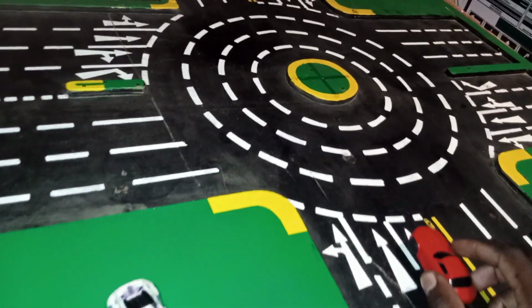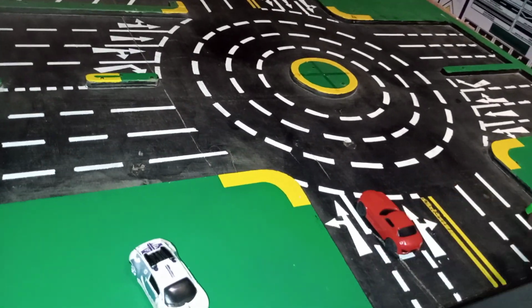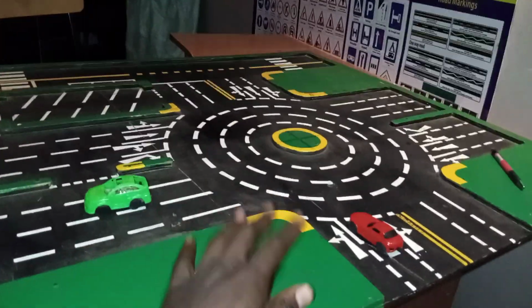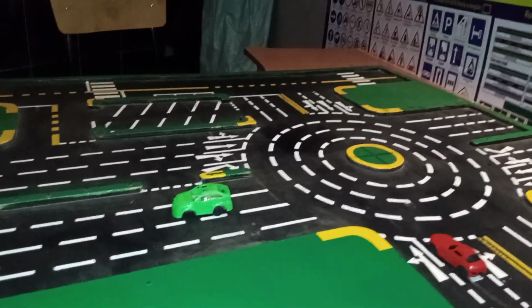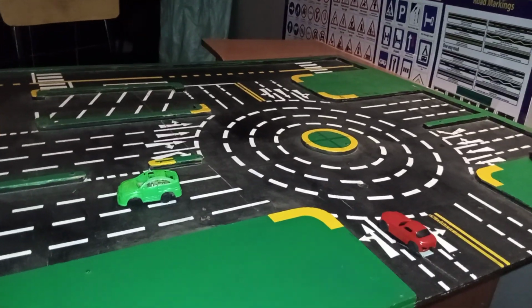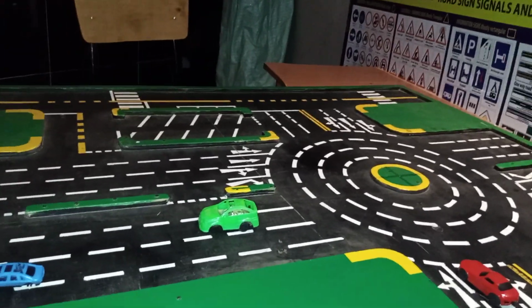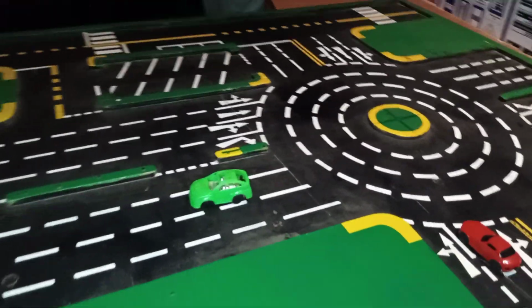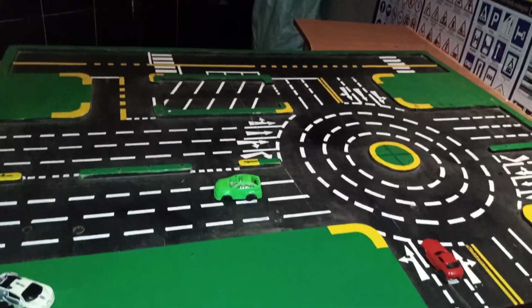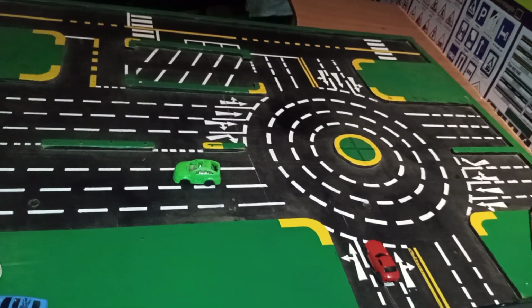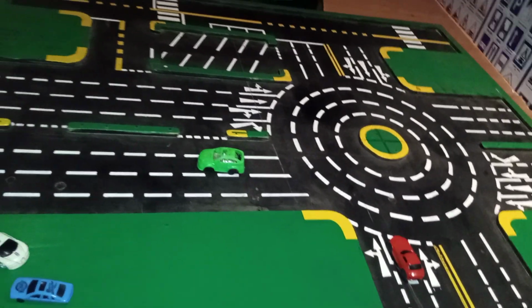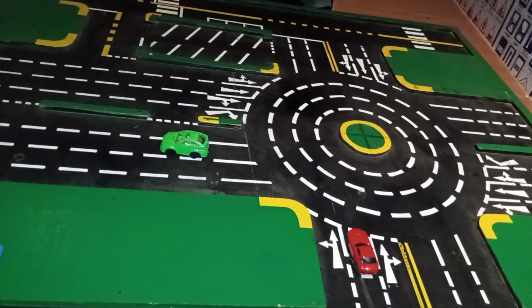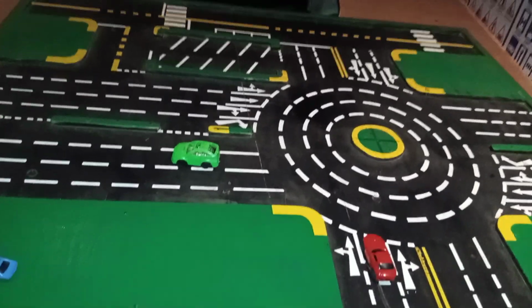So let me put another question. Now look at the red car. Let me remove this one. The red car is obvious, the one that's going behind the green car. Look at it. The red car is going where? Behind the green car. Now let us analyze this question.